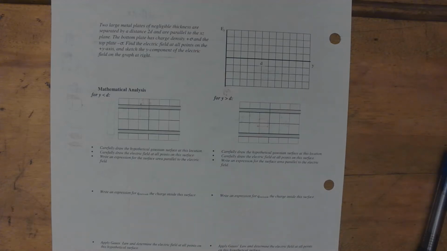This is problem 82. It's our last example problem from the electric field section. Two large metal plates of negligible thickness are separated by a distance of 2d and are parallel to the xz plane. The bottom plate has a charge density of sigma and the top plate negative sigma. Find the electric field at all points on the y-axis and sketch the y component of the electric field on the graph at right.